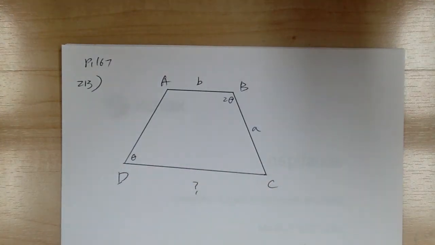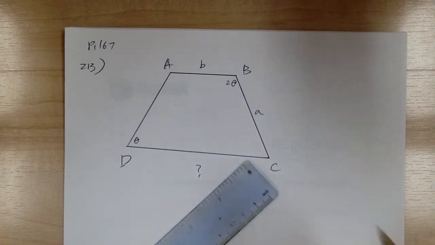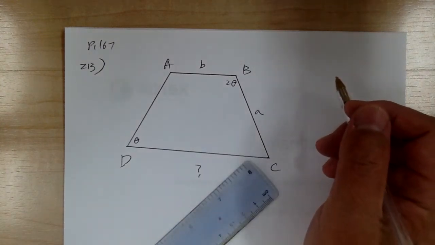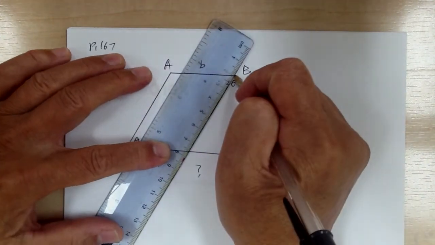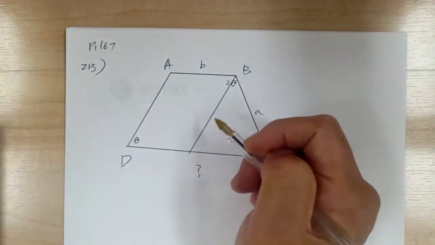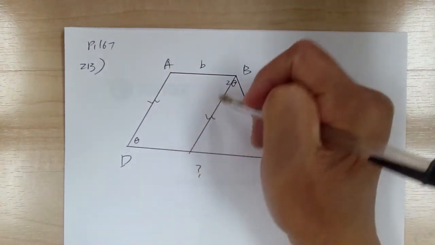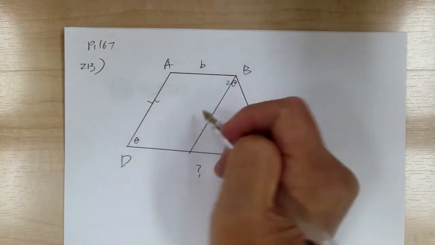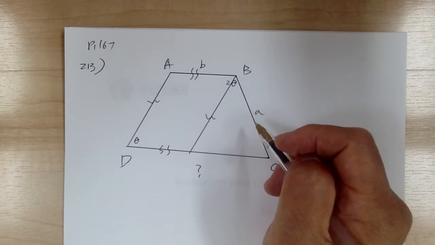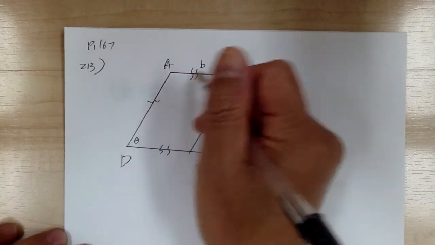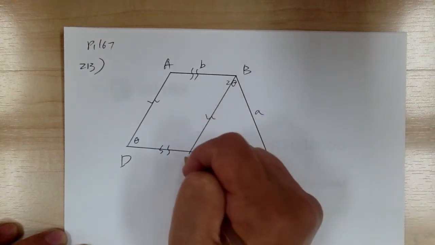Okay, so again, the trick is when you have a trapezoid, you want to draw parallel lines so that you will make it into a parallelogram and a triangle. So draw a parallel line right over here, so that you make it into a parallelogram. Okay, so now you have a parallelogram over here, and let's go and call this E.